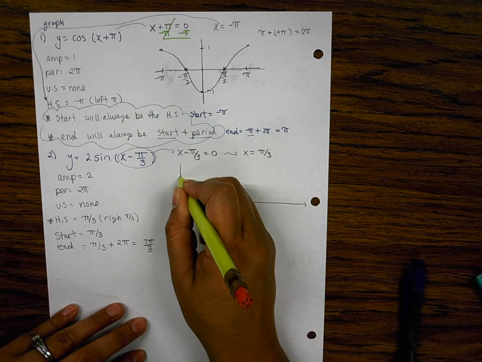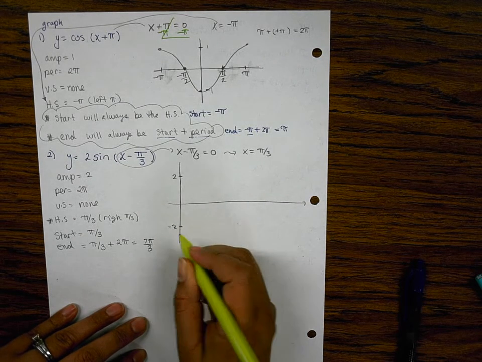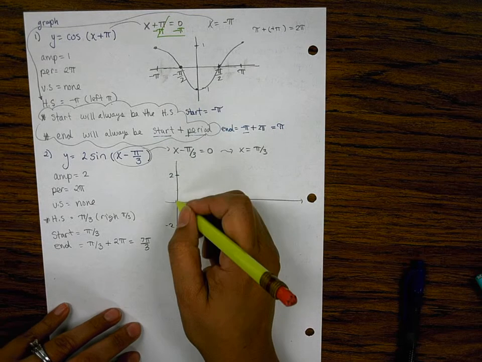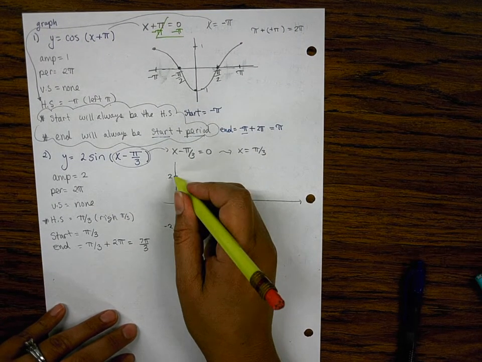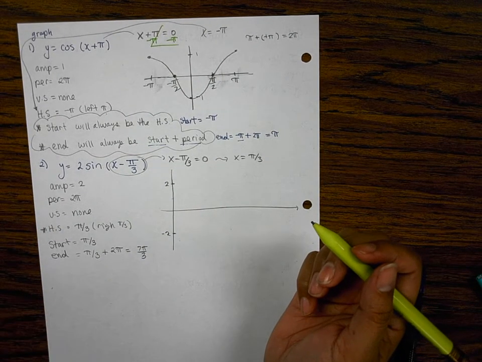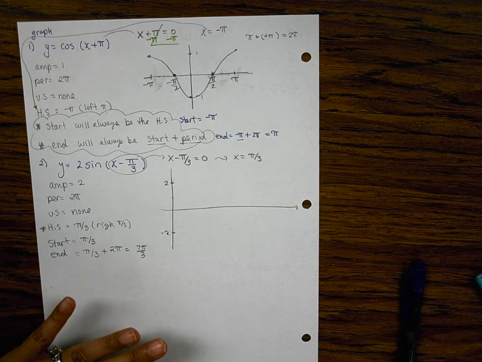Okay. You want to make sure you label your amp, especially if you're not putting tick marks, which you don't have to, especially if the amp is like 10. You don't have to show me all the tick marks. Just label 10 and -10. In this case, 2 and -2. Okay, start at pi over 3 and end at 7 pi over 3.